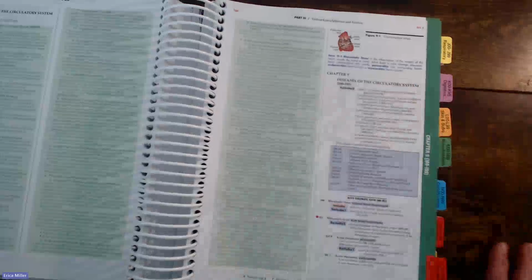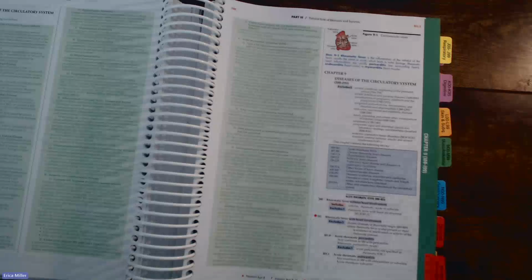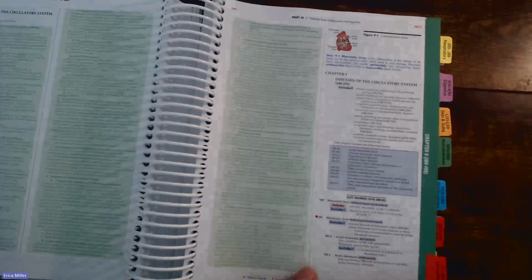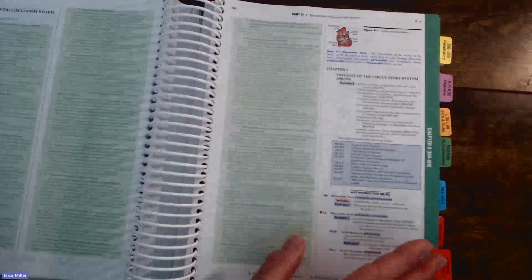All right, moving on. Now we're going to jump to our I codes. This is chapter 9. I codes cover the circulatory system. So anytime you see a code that starts with an I, you've got to think your veins, your arteries, your arterioles, your capillaries, your heart conditions, hypertension, myocardial infarctions, etc.